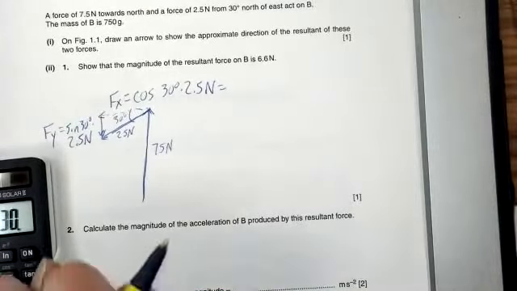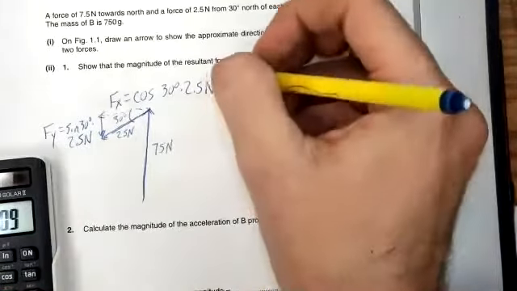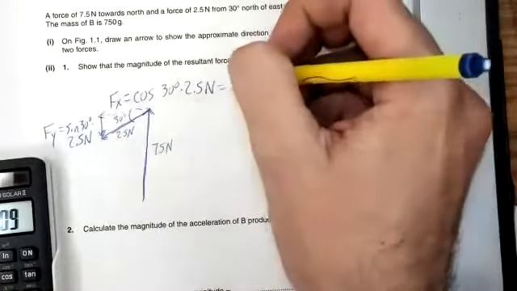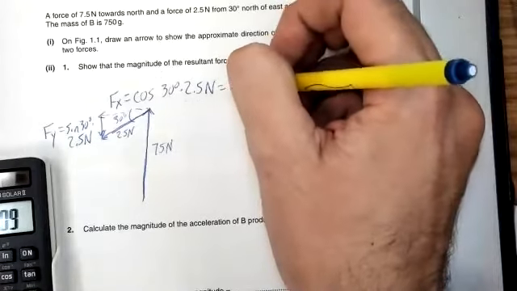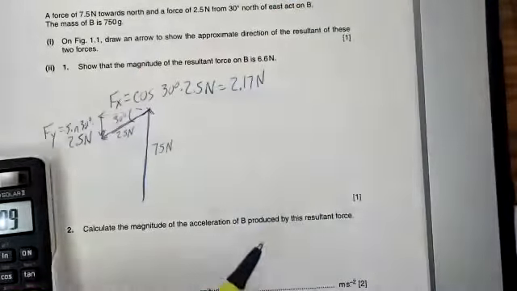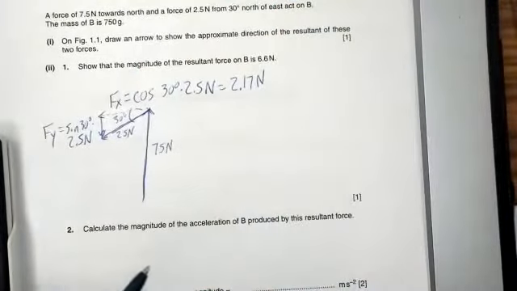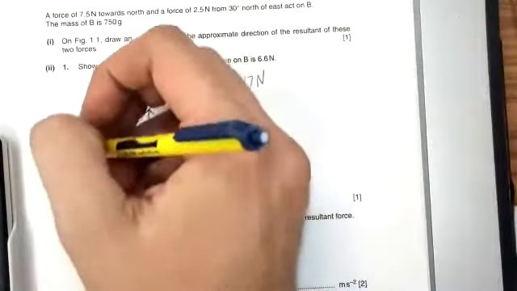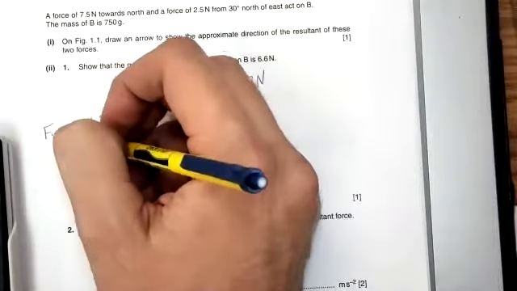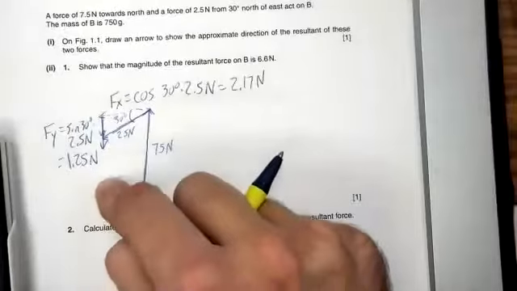2.5 times cosine of 30. So my left vector is 2.17 newtons. And my down vector is the sine of 30, a half, times 2.5. So 1.25 newtons, that's the down vector.